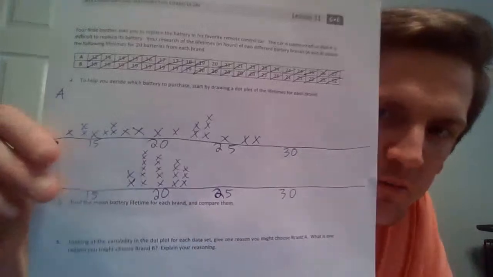Again, I got a lot of 21s. 1, 2, 3, 4 21s. Cross those 4 off. And then I have made a dot plot for brand A and brand B.